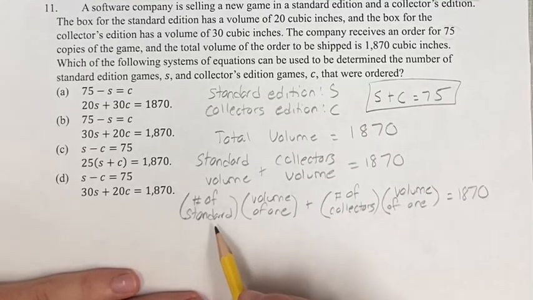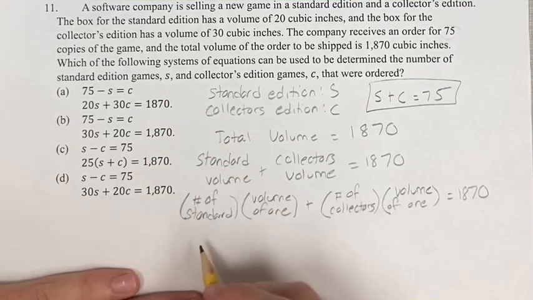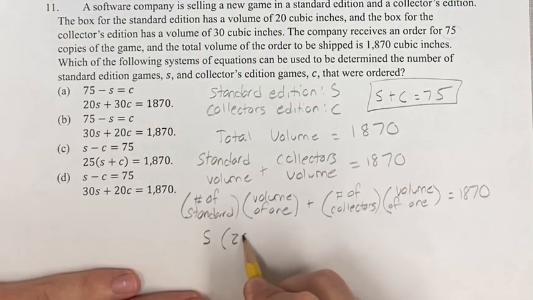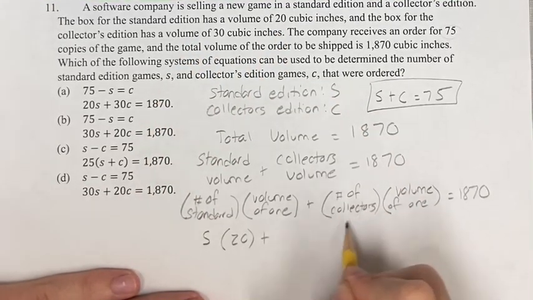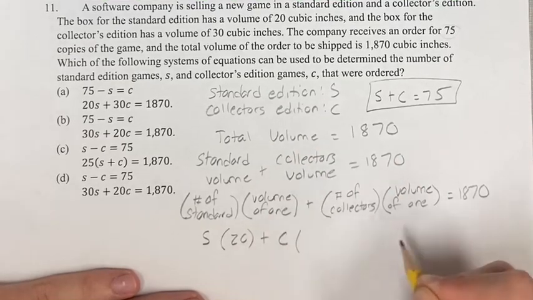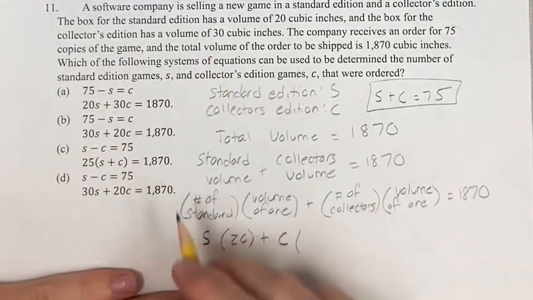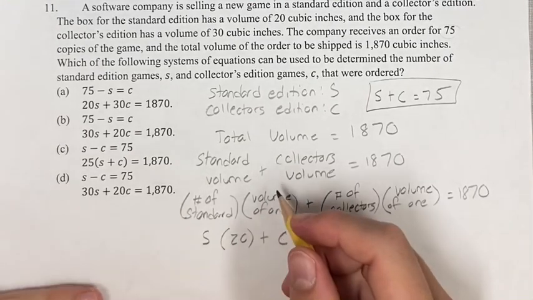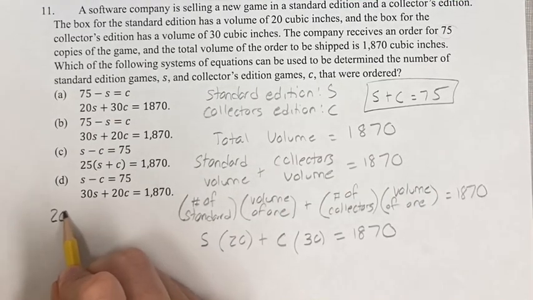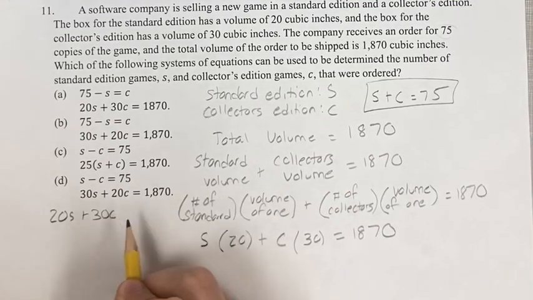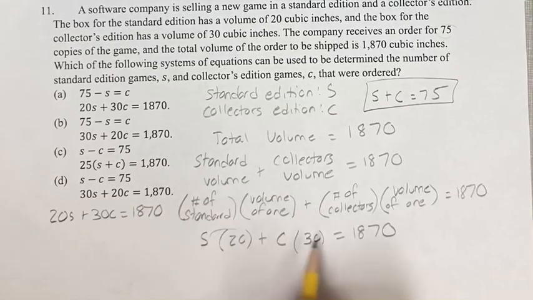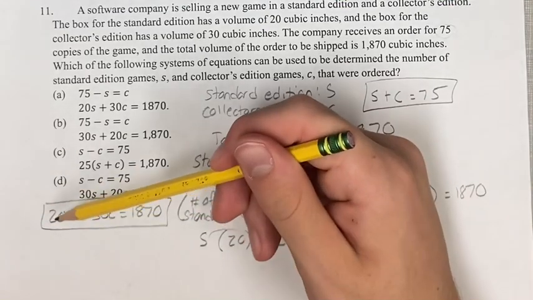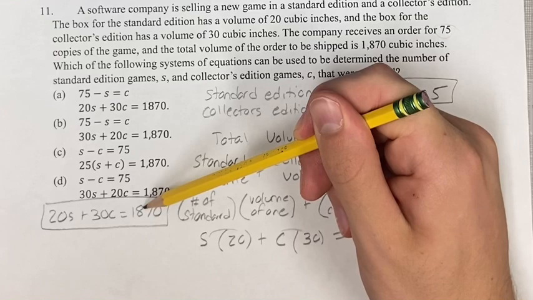So the number of standard edition games, we were told we're going to use S for that. So we have S times the volume of one standard edition game, which is 20 cubic inches. So S times 20 plus the number of collector's editions, which we called C, times the volume of one, well, each collector's edition has a volume of 30. This is equal to 1,870. So we have 20S plus 30C is equal to 1,870, right? Just multiplying these out, getting them in the form that they have in the final answers. And we have 20S plus 30C is equal to 1,870.